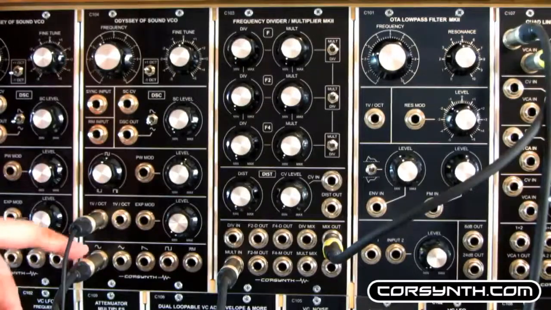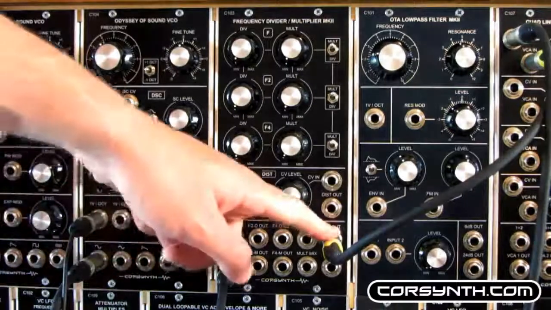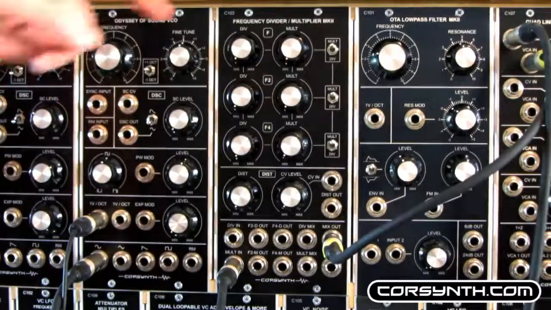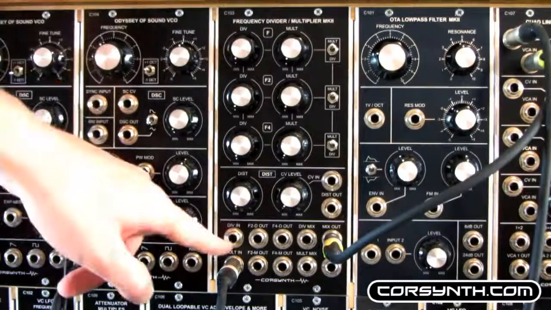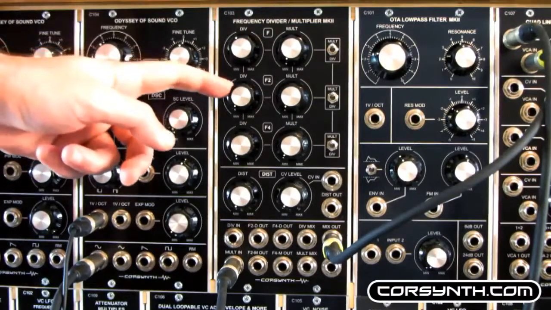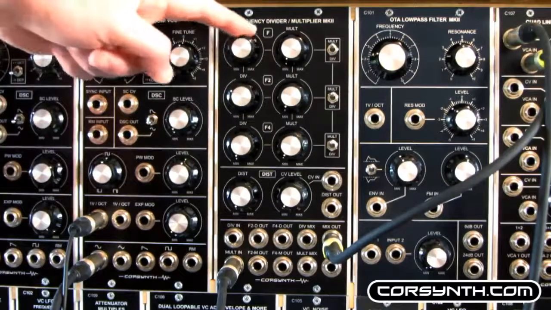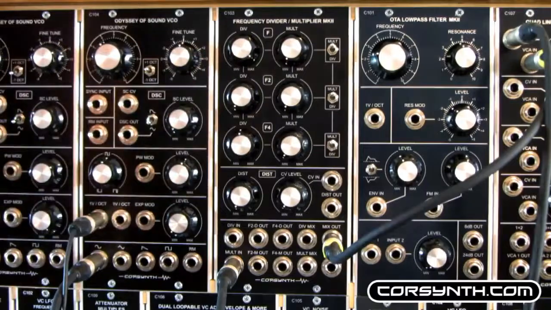Okay, we have connected a sine wave oscillator to the multiplier in, and the mix out is connected to the VCA. So we have here on the multiplier the sine wave, and because nothing is connected to the divider, it is also here. The divider now: 1 octave below, 2 octaves below.